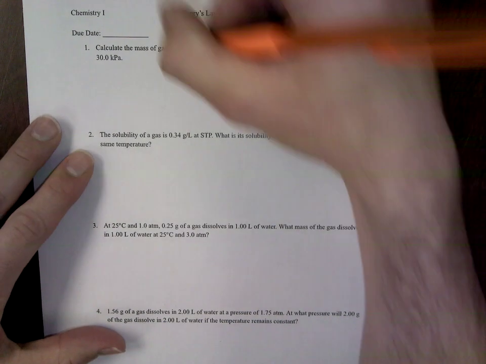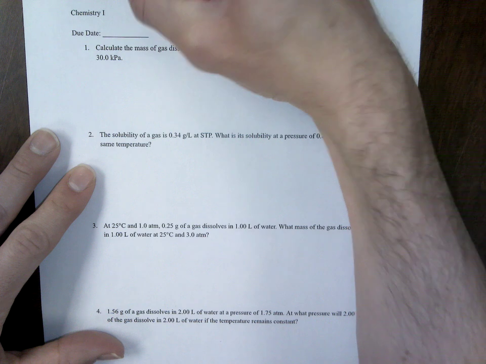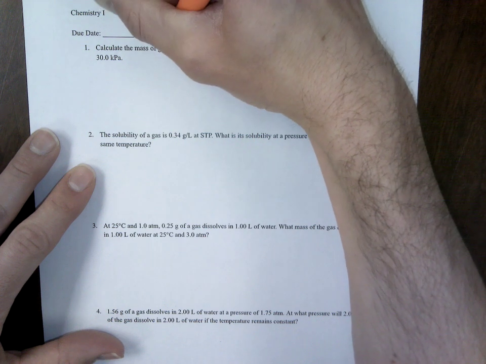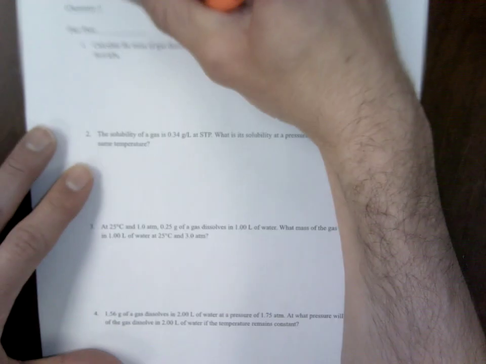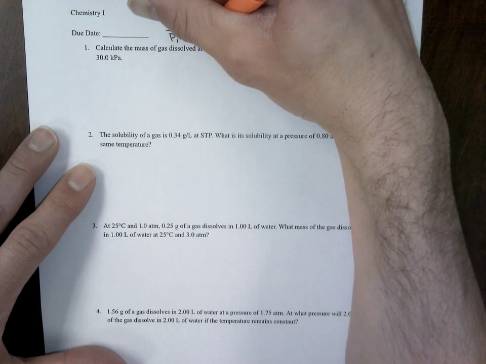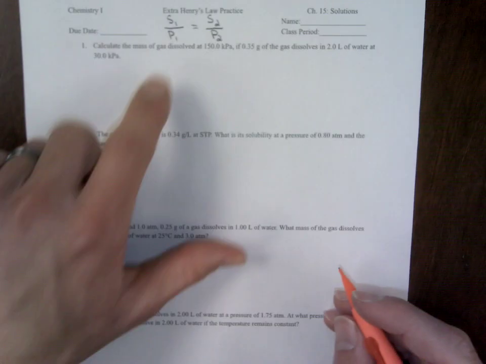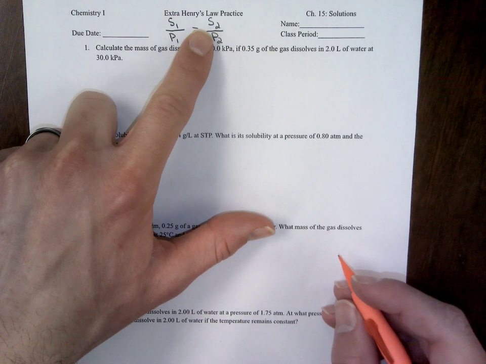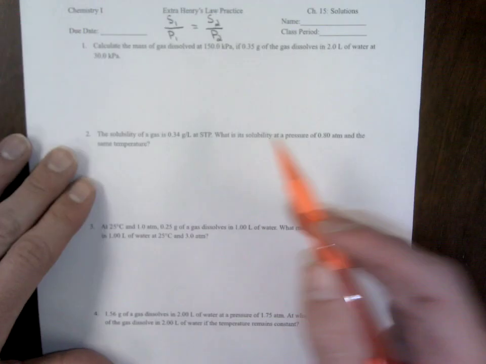And so as a reminder, the initial solubility, which we're going to call S1, divided by the initial pressure, we're going to call P1, is equal to the final solubility divided by the final pressure. Now remember, solubility is in units of grams per liter. It can't just be in grams, it can't just be in liters. So what we're going to do here for problem 1 is this.